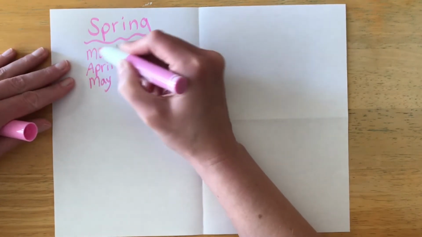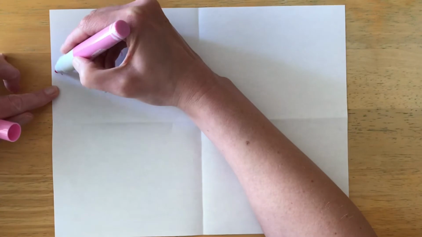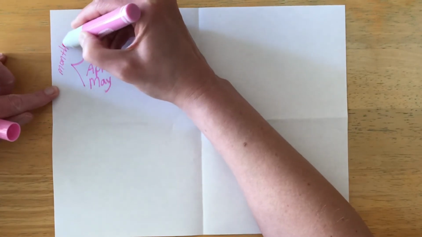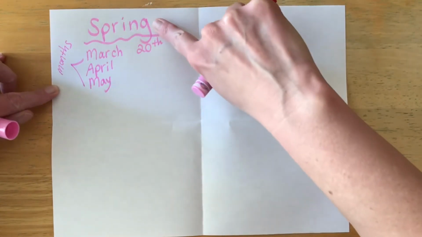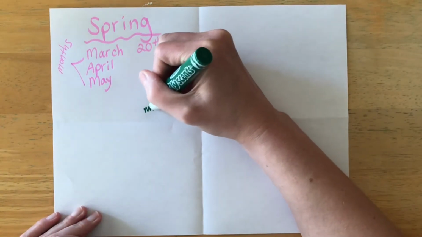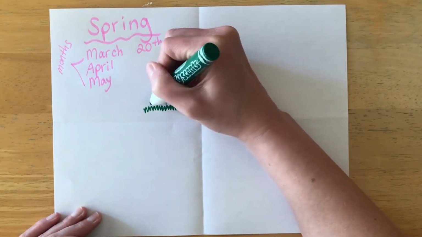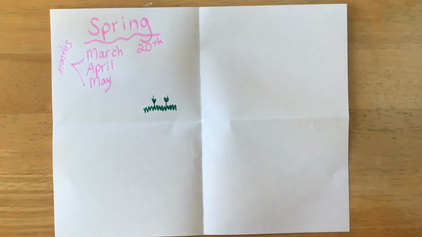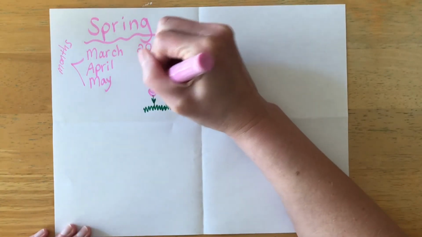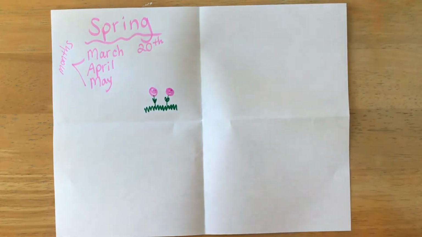So these 3 months, I'm gonna kind of write off to the side here, these are months. All of these months take place in the spring. And some things that happen in the spring are that you start noticing there's some green grass. You might also start noticing that there are flowers that are starting to grow because the sun's come back.